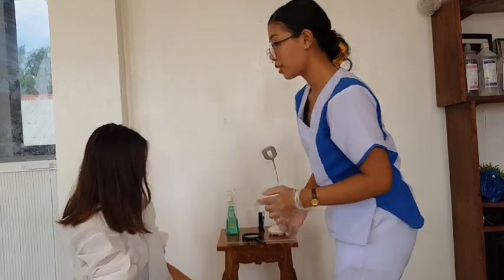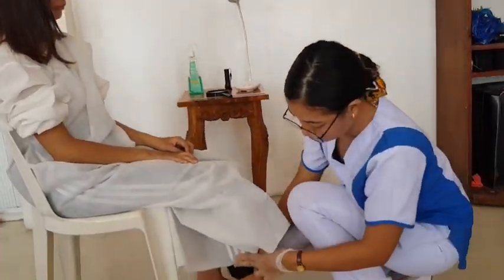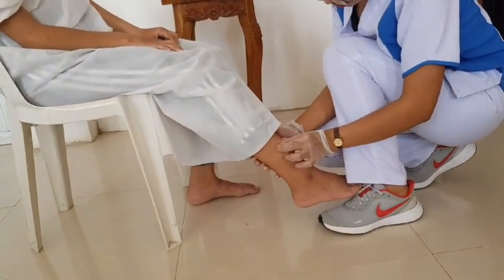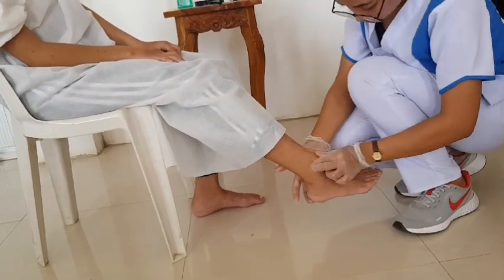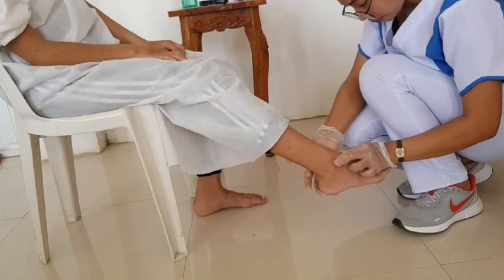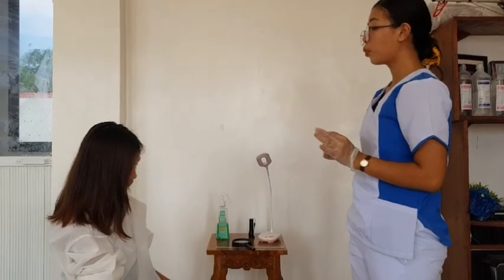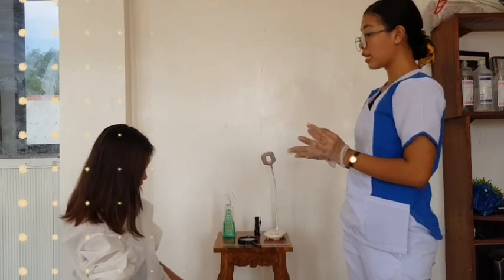So next, I will inspect your feet, ma'am, and check if there's an edema. Okay. So, I observe that there's no presence of edema nung tinouch ko po yung feet nyo. And nung pininch ko naman po yung skin nyo for the turgor test, meron naman siyang mobility and bumalik naman agad yung skin sa normal.